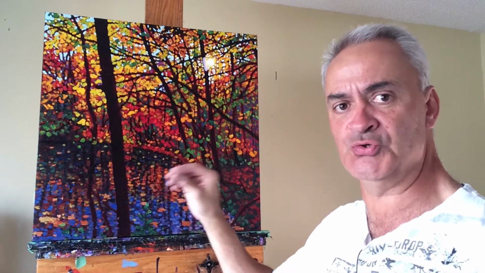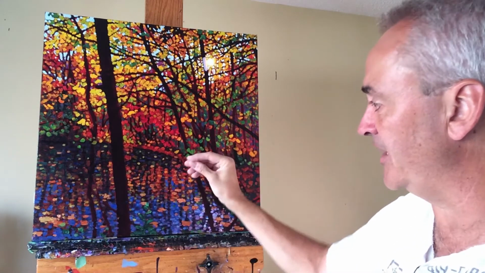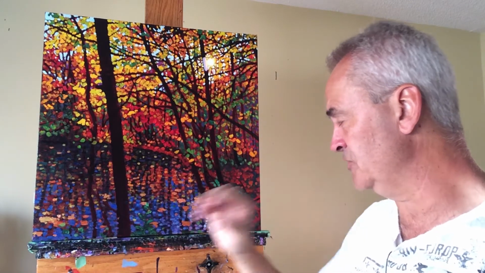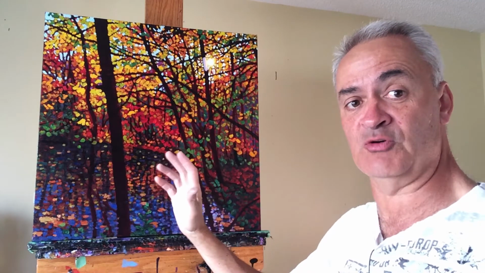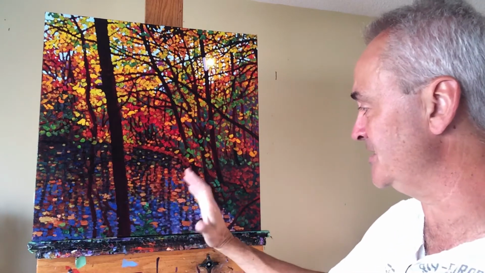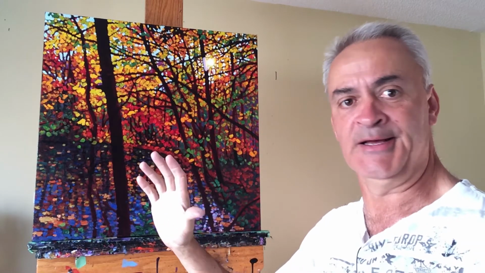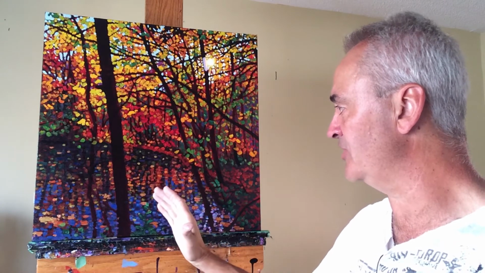So I don't want to go too crazy trying to finalize all the reflections, because how we see them is going to change when I put the birch trees in. So the reflections might in fact almost be done, because again, I just want to suggest the idea of the reflections. I don't want to create like a really high realism, mirror perfect version of the reflections.